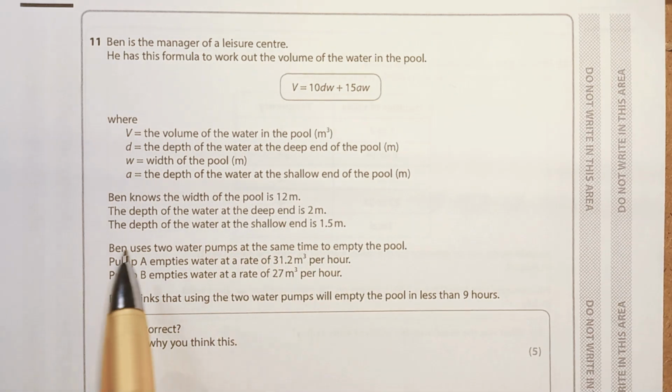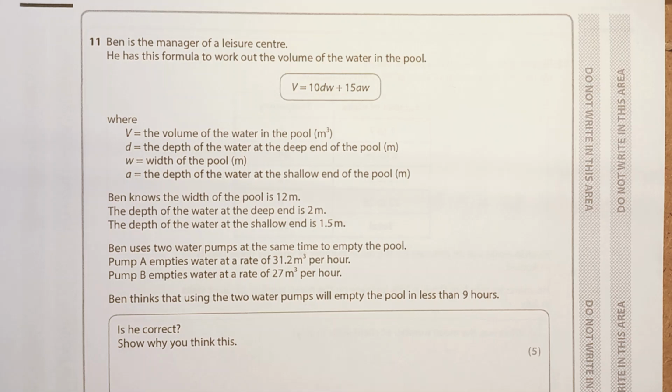Okay. Ben knows the width of the pool is 12 metres, the depth of the water at the deep end is 2 metres, the depth of the water at the shallow end is 1.5 metres. Ben uses 2 water pumps at the same time to empty the pool. Pump A empties water at a rate of 31.2 metres cubed per hour. Pump B empties water at a rate of 27 metres cubed per hour. Ben thinks that using the 2 water pumps will empty the pool in less than 9 hours. Is he correct?